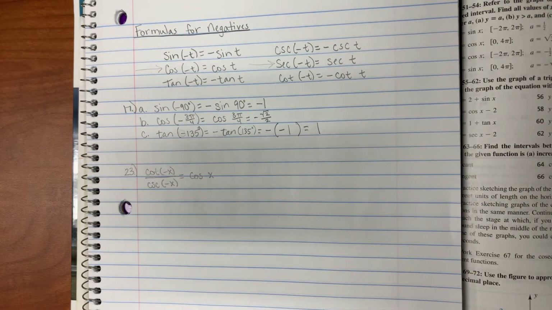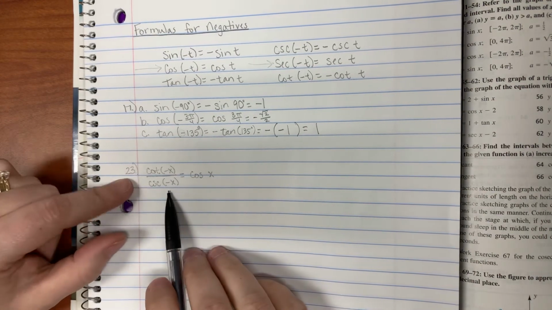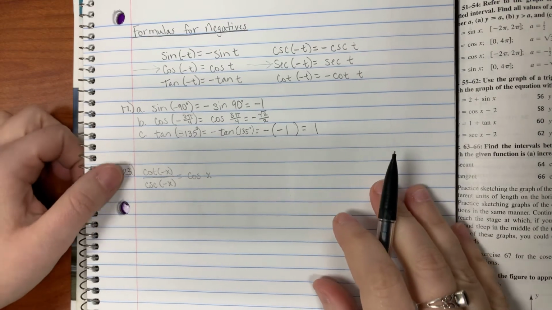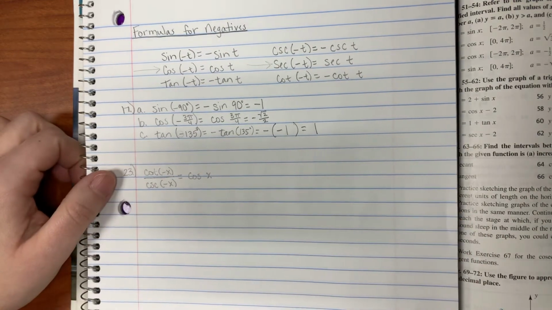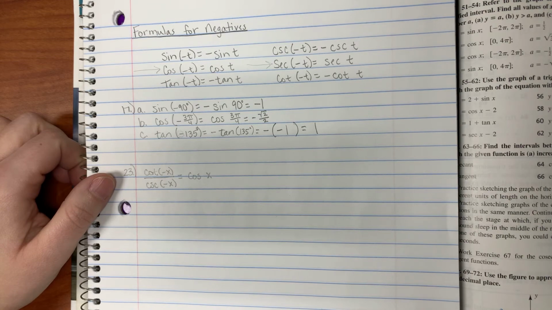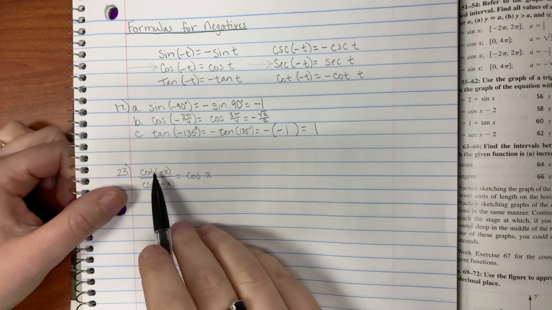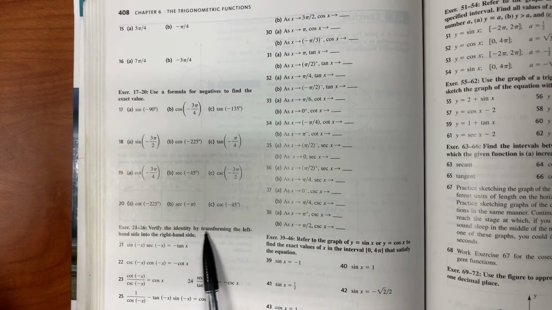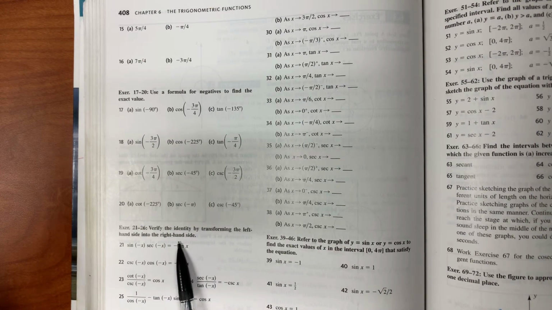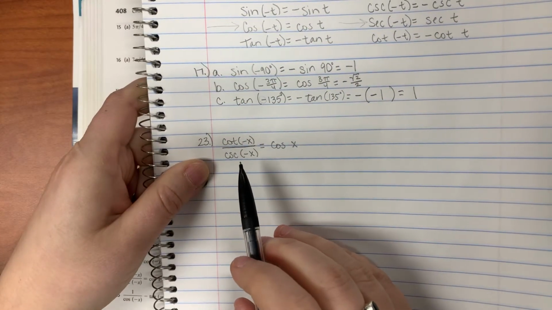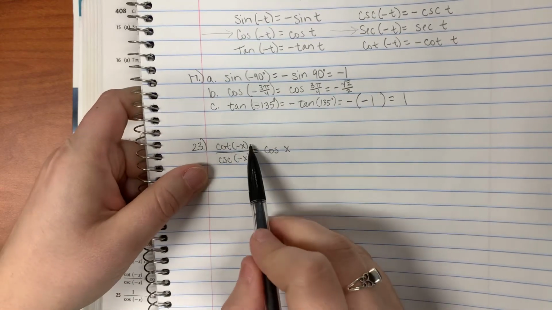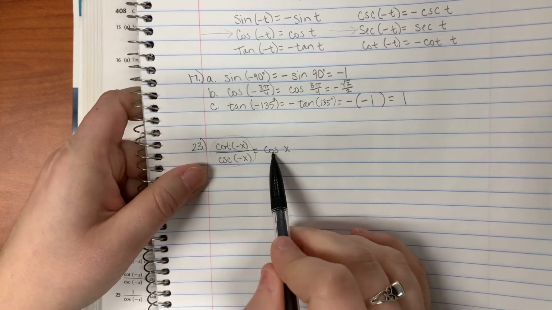Okay. The last one that I'm going to have you guys do for this part of the lesson. I'm actually splitting this up into 2 separate assignments because there's a lot in this lesson. So let's just deal with this one first. This one is number 23. They want me to verify the identity by transforming the left-hand side into the right-hand side. So we've done that before. Not used to hearing those bells. All right, so we have to change this left-hand side to make it look like this.